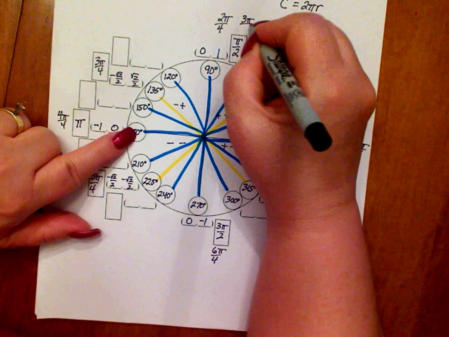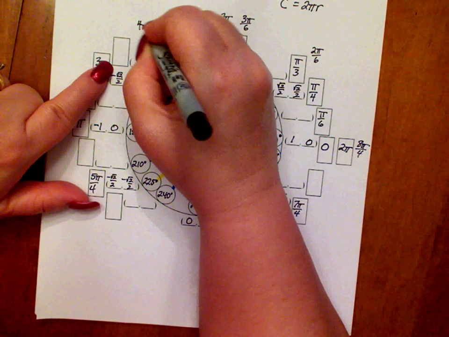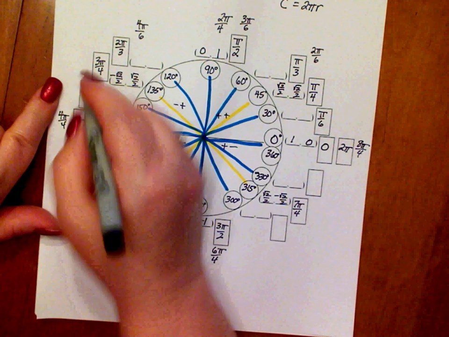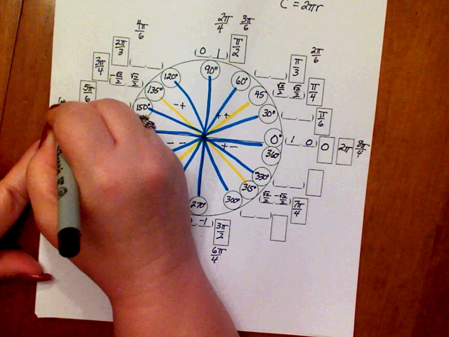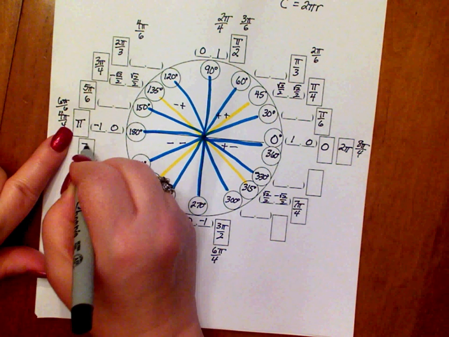Then this one here is 3 pi over 6, which we already reduced. This one here would be 4 pi over 6, which reduces to be 2 pi over 3. Then this one here would be 5 pi over 6. Pi itself would be 6 pi over 6. Of course, we already reduced it to pi.